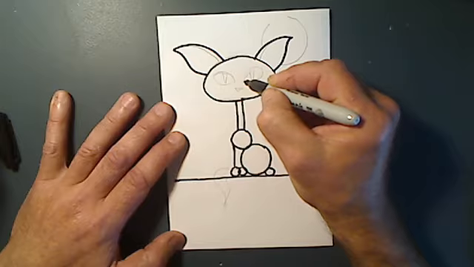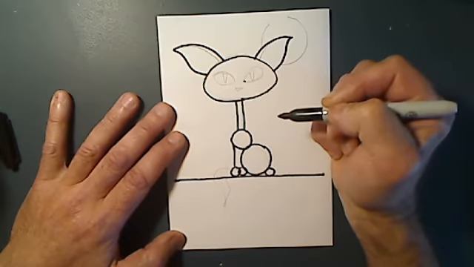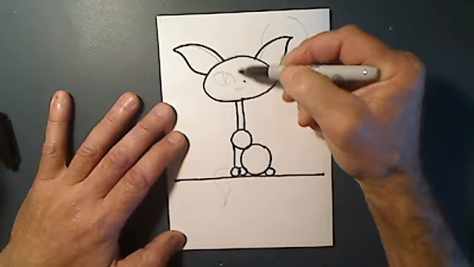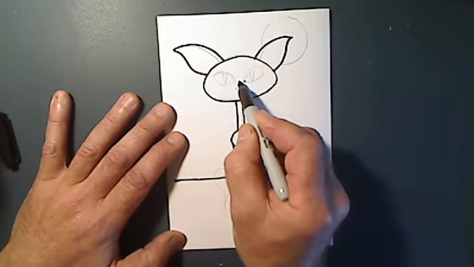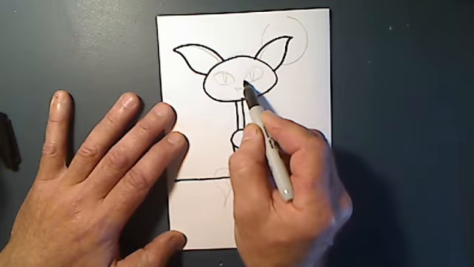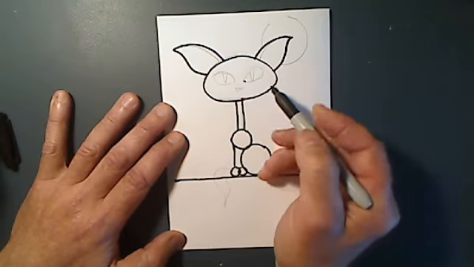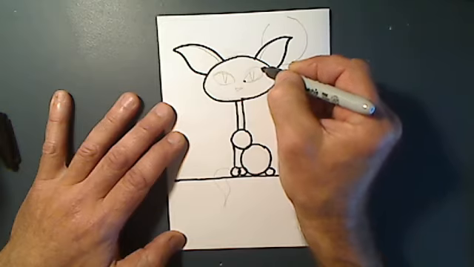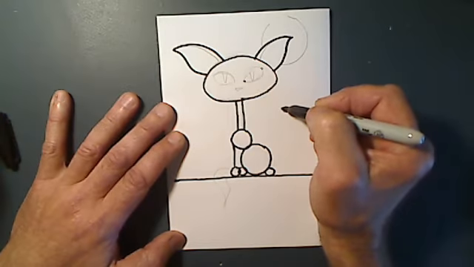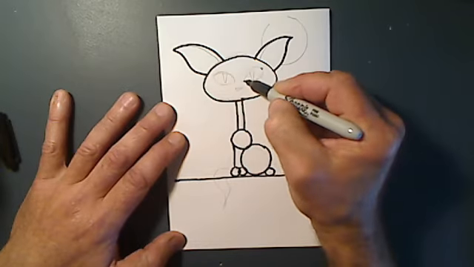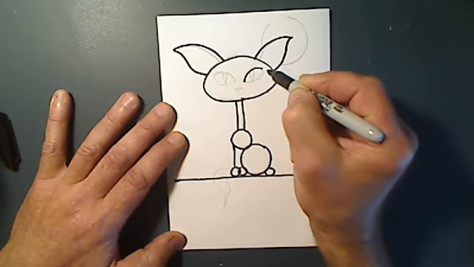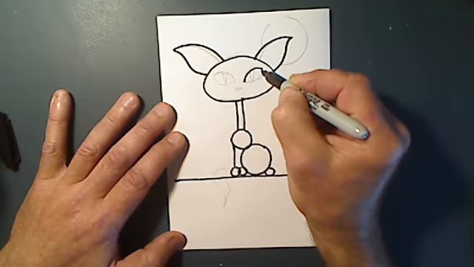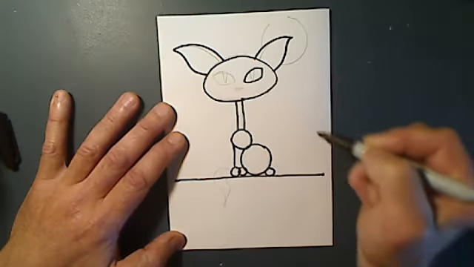Let's put a dot about there. So not quite in the middle of our oval, middle being about there, just off to one side. Then I want you to put a dot up there. Now I want you to do a curve in between that dot, and then a slightly fatter one down there, like that.